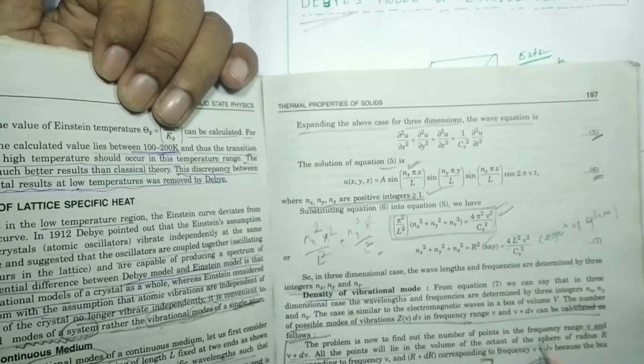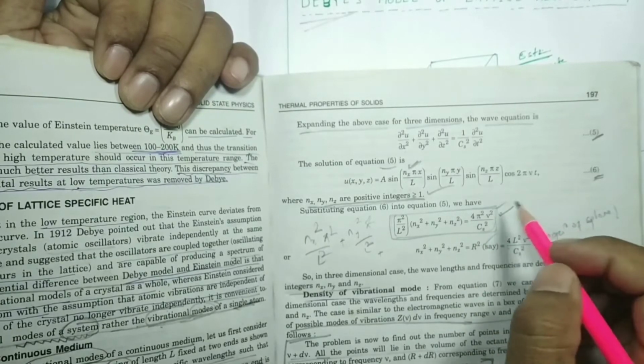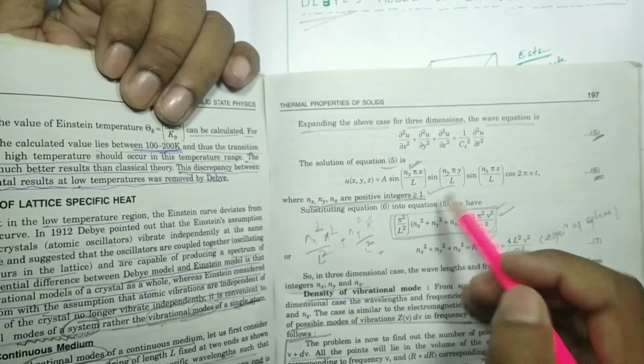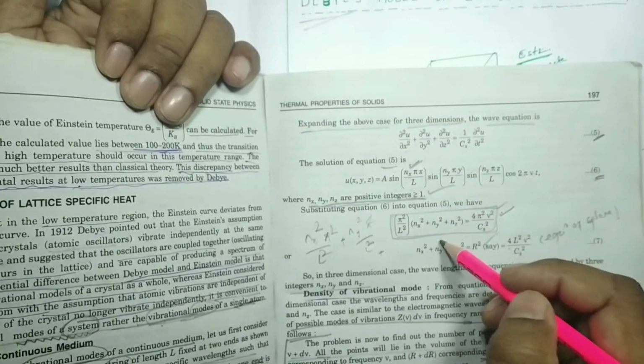You just try it. You just do it in your rough. No need to write it in the note, because these are simple derivatives, and you are 5th semester B.Sc students. So you only have to do these derivatives in a rough, and directly write this one.